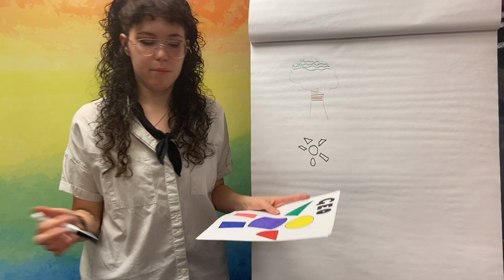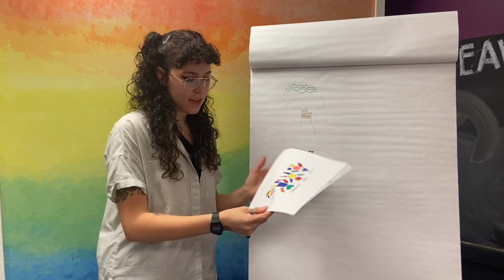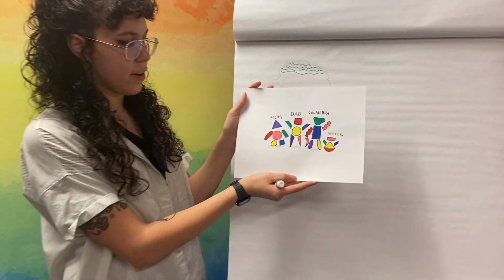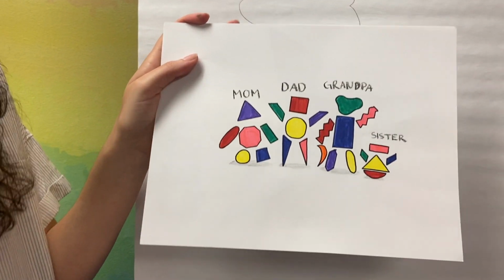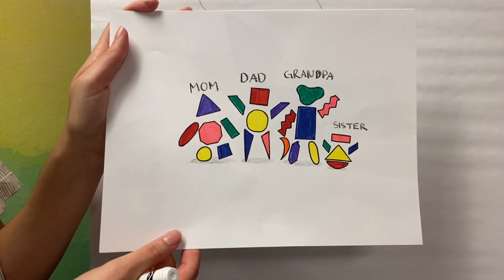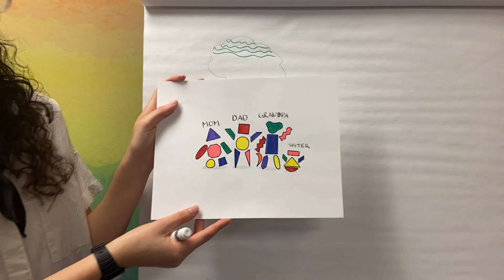Once you've got a few family members, try coloring them in. Make it all fun and colorful. And if you want an extra challenge, maybe try drawing them in a room or in a house made of shapes as well.